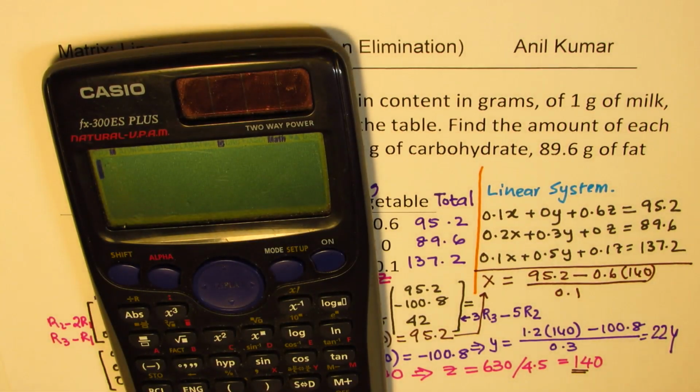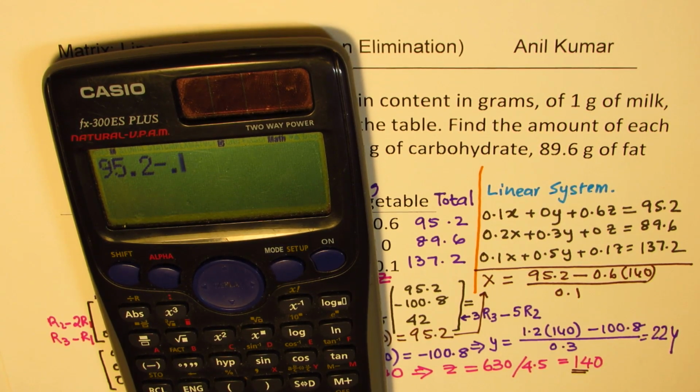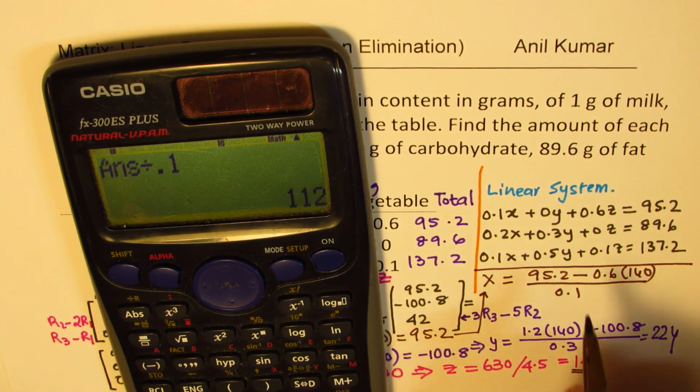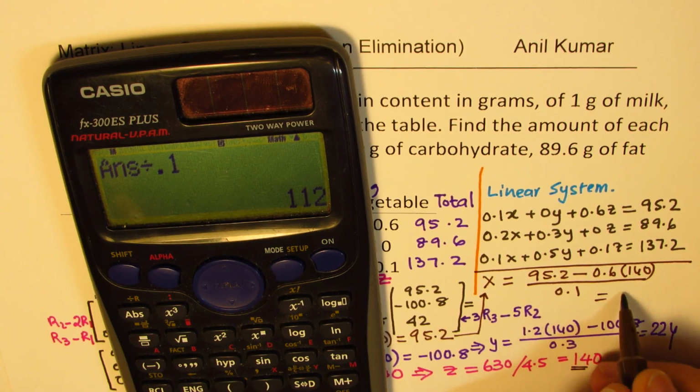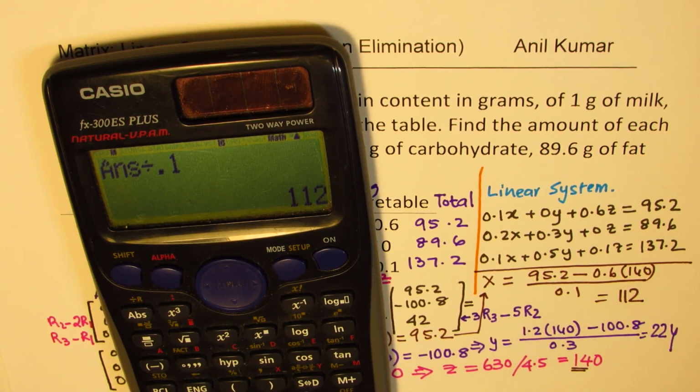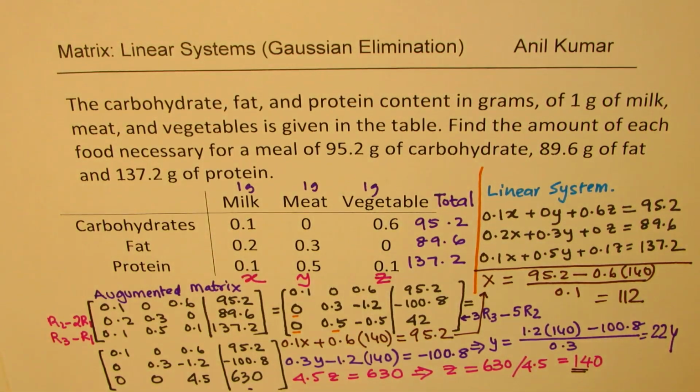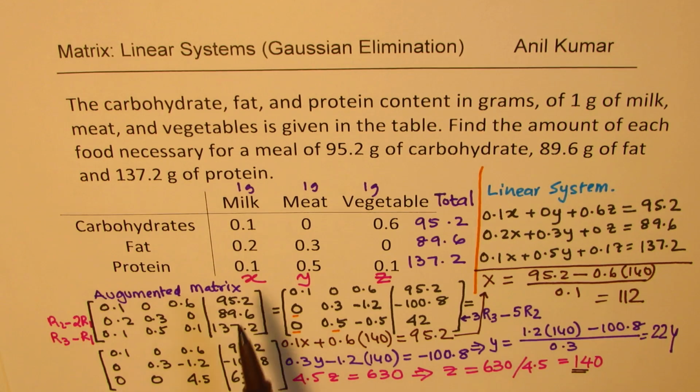So what we get is 95.2 take away 0.6 times 140 and divide this by 0.1, so we get 112. So we get a value which is equal to 112. Do you see that? So we actually found all the three x, y, and z values.